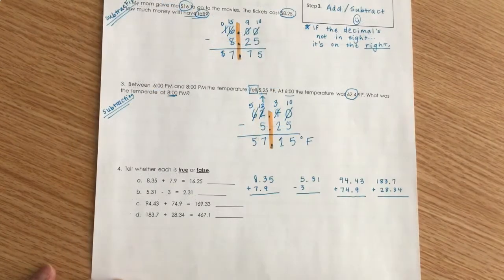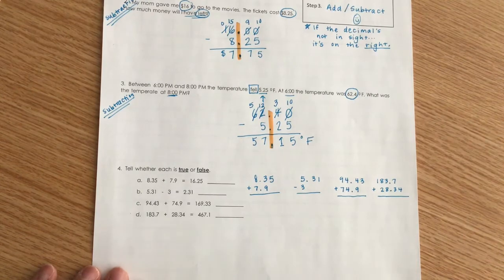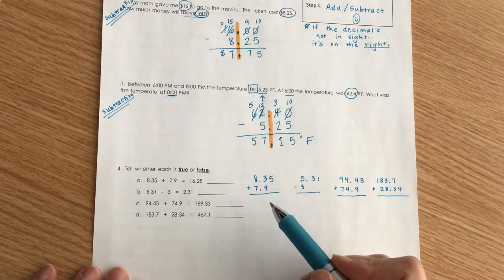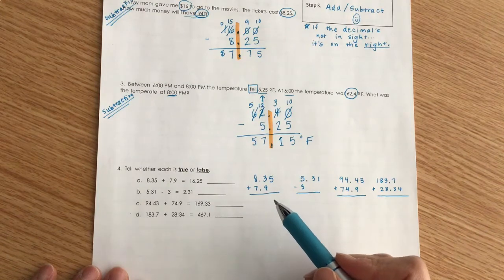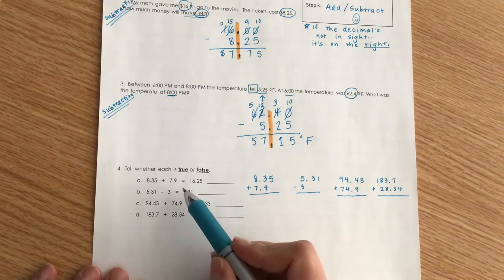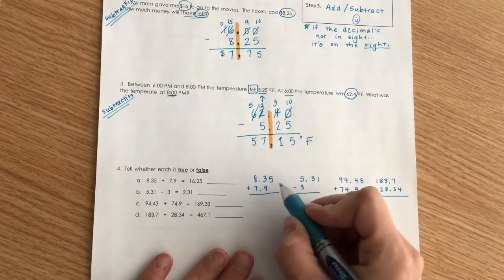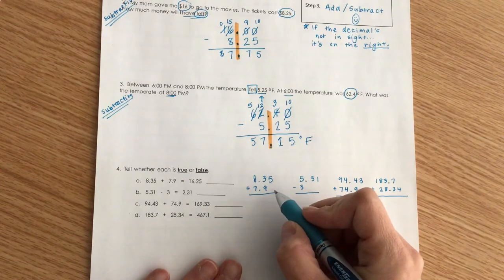Okay, problem number 4. We are going to decide whether each statement is true or false. So the first one says 8 and 35 hundredths plus 7 and 9 tenths. So we're just going to work it out over here and see if we also get 16 and 25 hundredths. So step 1, line them up. We did that already.